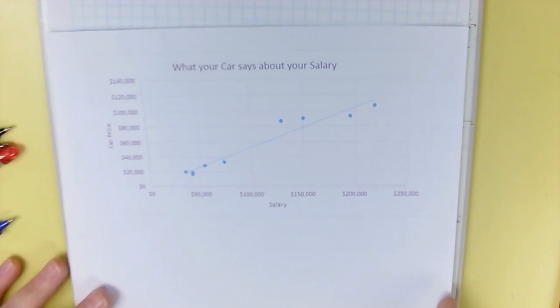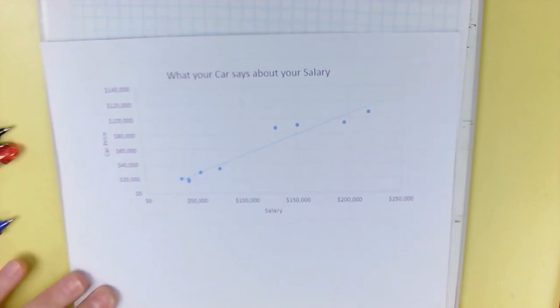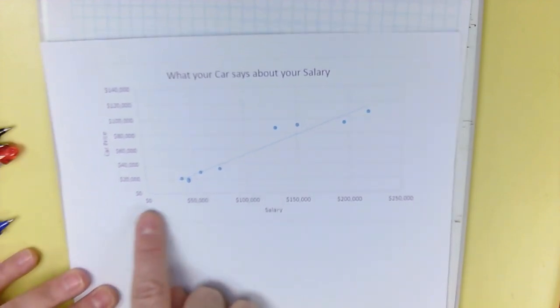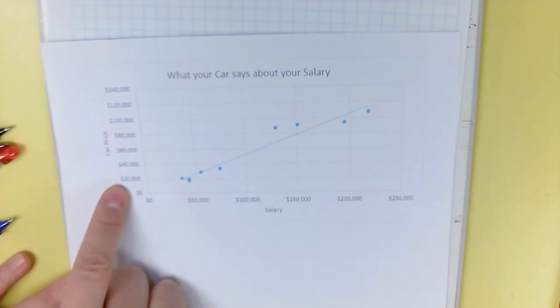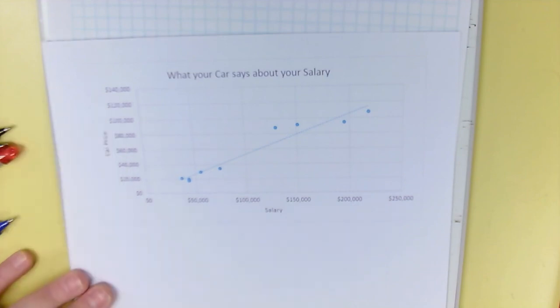This one is what your car says about your salary. So down here is your salary. It's $50,000. That's $250,000. And then we have car prices, $20,000 up to $140,000. Holy cow, that's an expensive car. Okay.